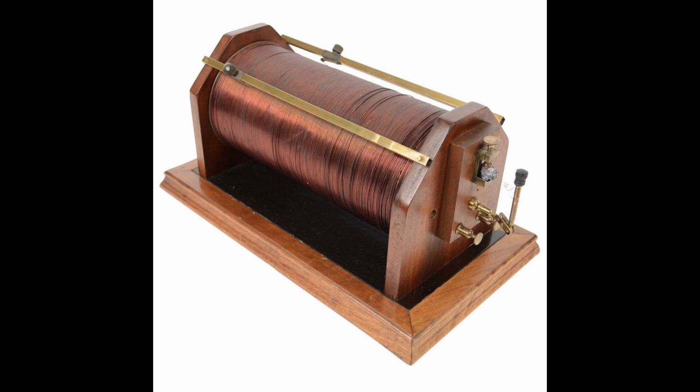Early sets used a cat's whisker detector, consisting of a small piece of crystalline mineral such as galena with a fine wire touching its surface. The crystal detector was the component that gave crystal radios their name. Modern sets use semiconductor diodes, although some hobbyists still experiment with crystal or other detectors.